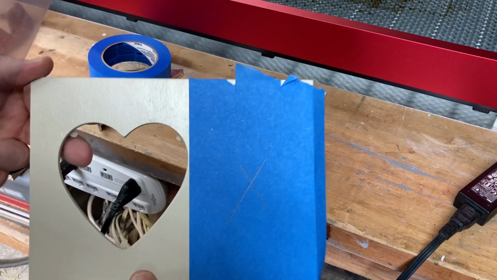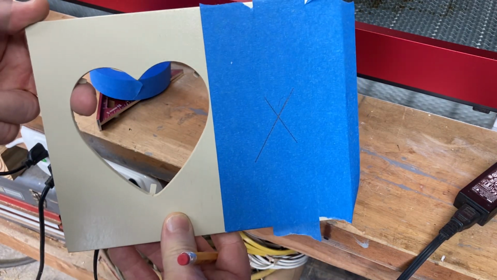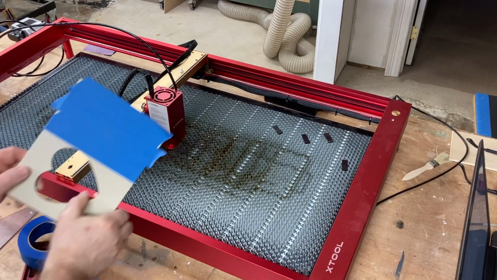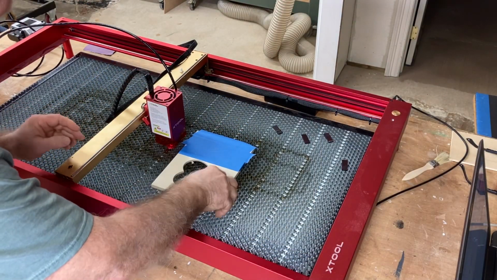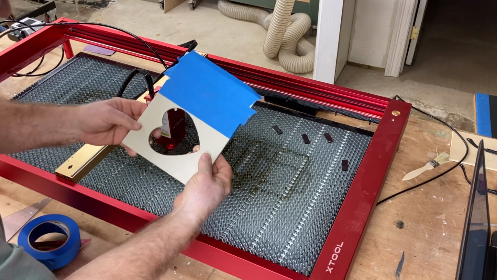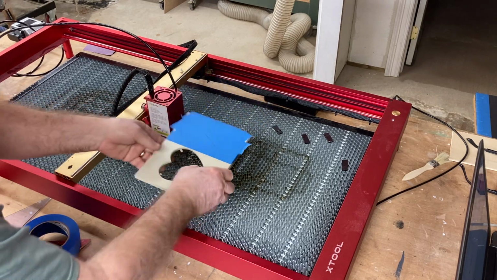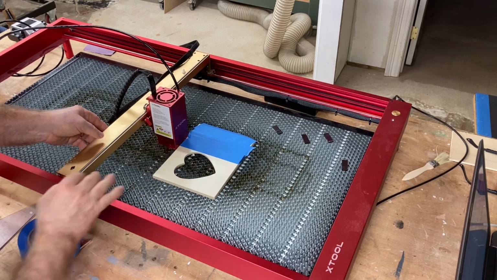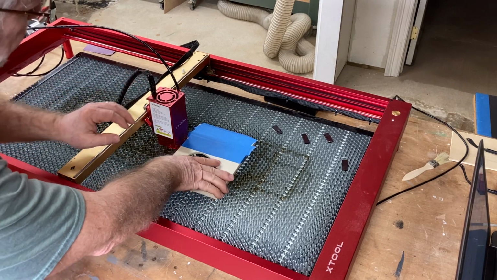And that will give me the center of this project for engraving. Then to line this up, I'm just going to put this right down here. I want to make sure these little pins are not in the way. I don't want it to be raised up artificially. All right.